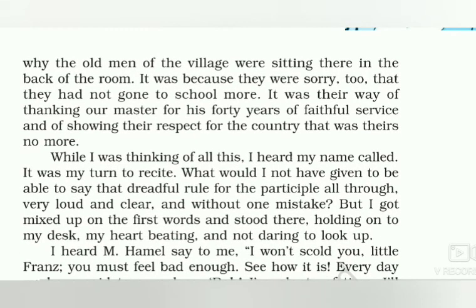It was because they were sorry too, that they had not gone to school more. It was their way of thanking our master for his 40 years of faithful service and of showing their respect for the country that was theirs no more. The village men had come to the class as they were repenting that they had not studied well in their childhood. They are not so educated. They wanted to thank their teacher for the long 40 years of wonderful service of the French language. Also they wanted to pay their respect and gratitude to their country, and they were very sad that their mother tongue, French, would not be taught to them any longer.